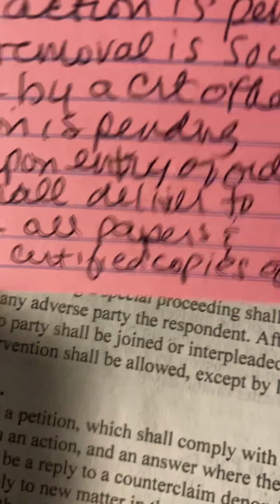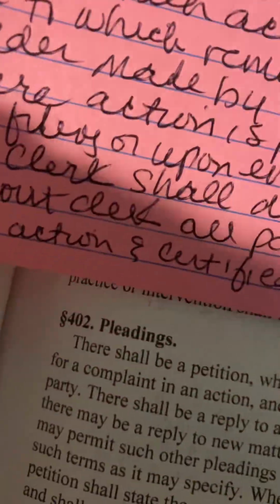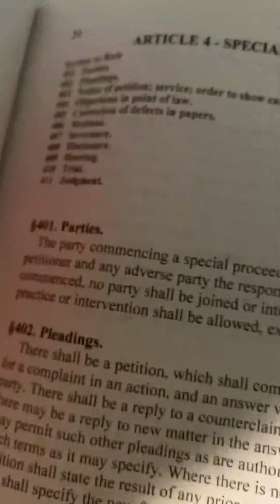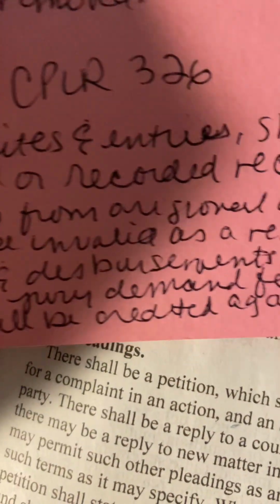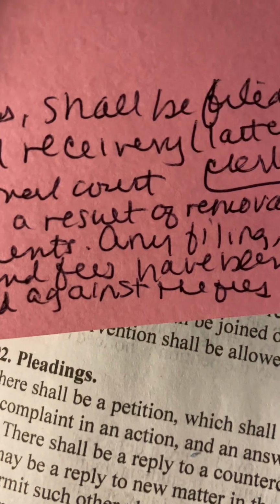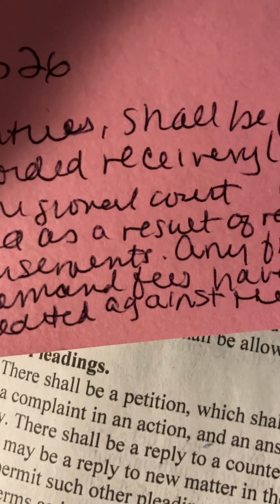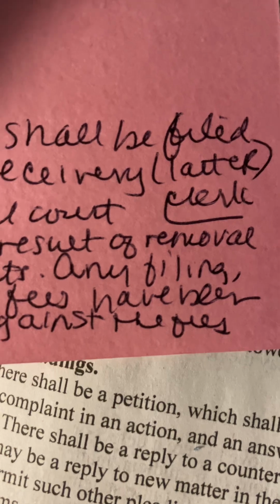Clerk, all papers and records in action and certified copies of all minutes and entries shall be filed, entered, or recorded to the receiving, they use the word latter clerk.